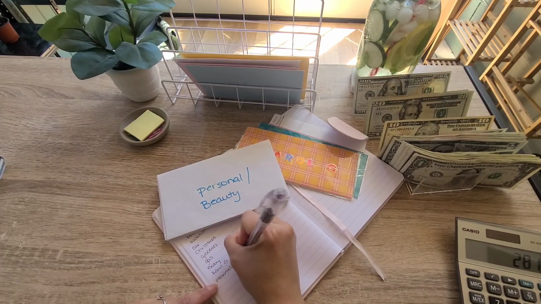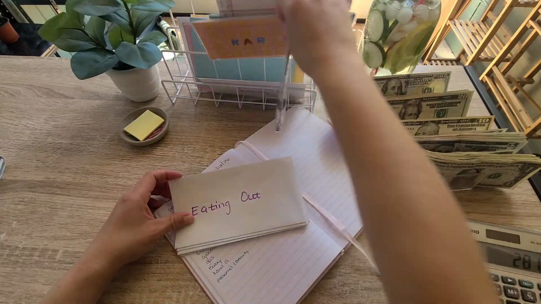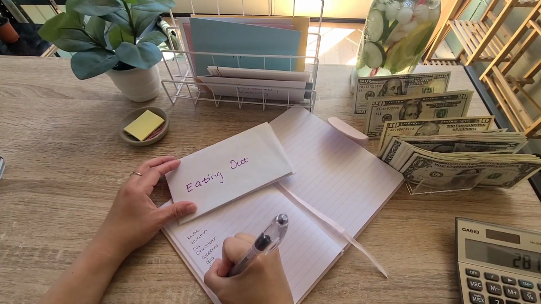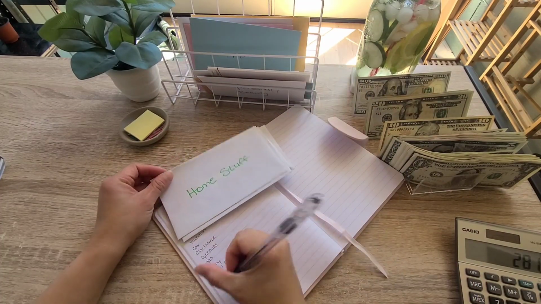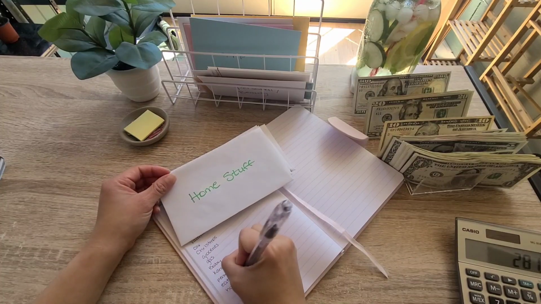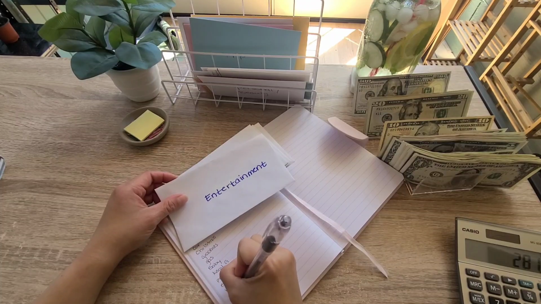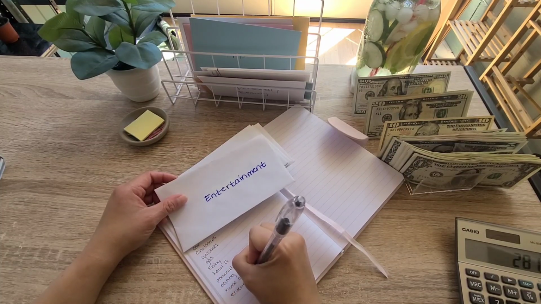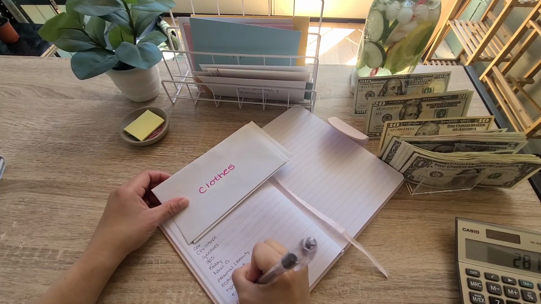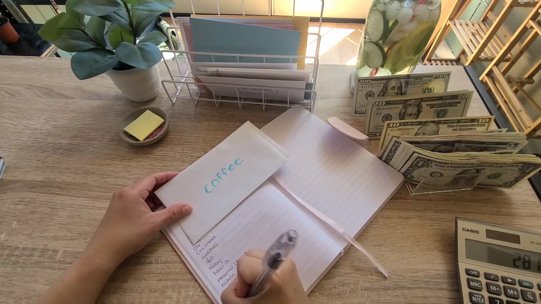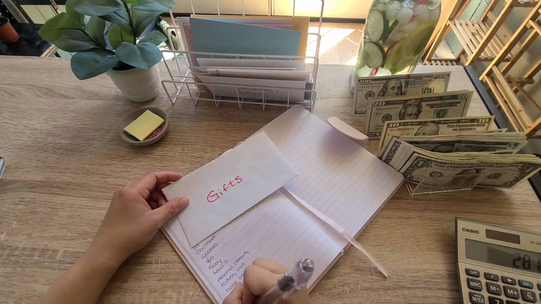Personal, beauty, space back there. Eating out, home stuff, entertainment, clothes, coffee, gifts.